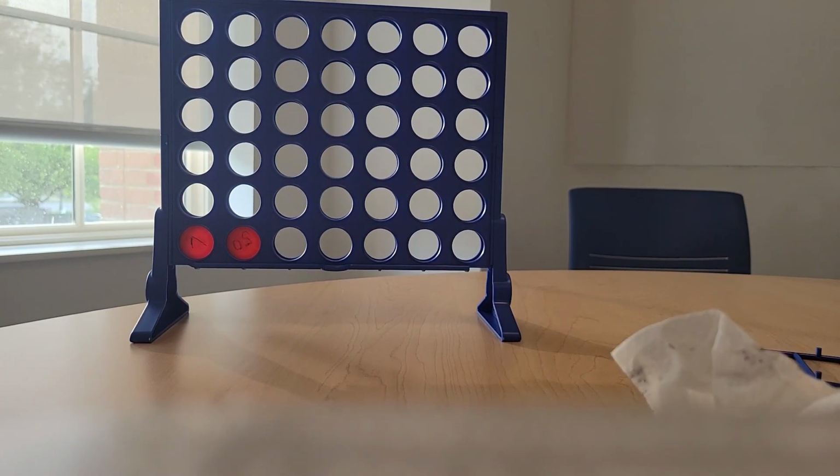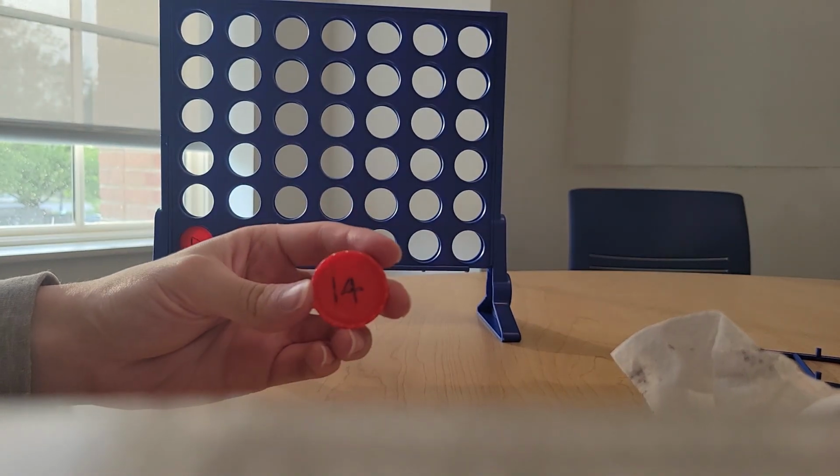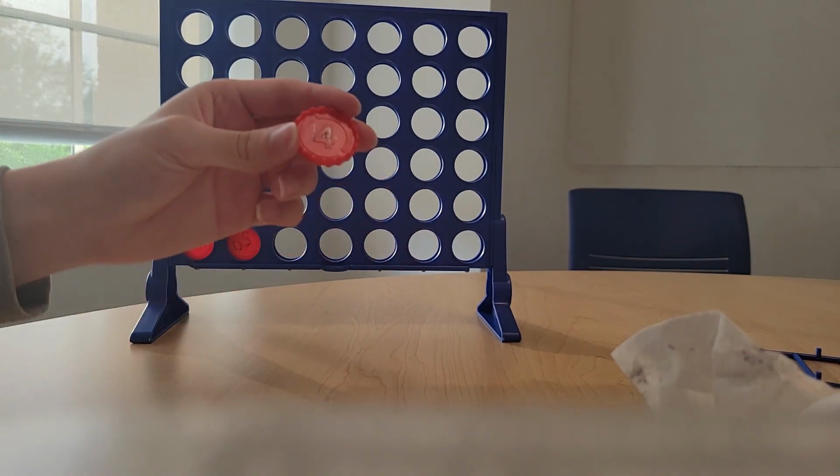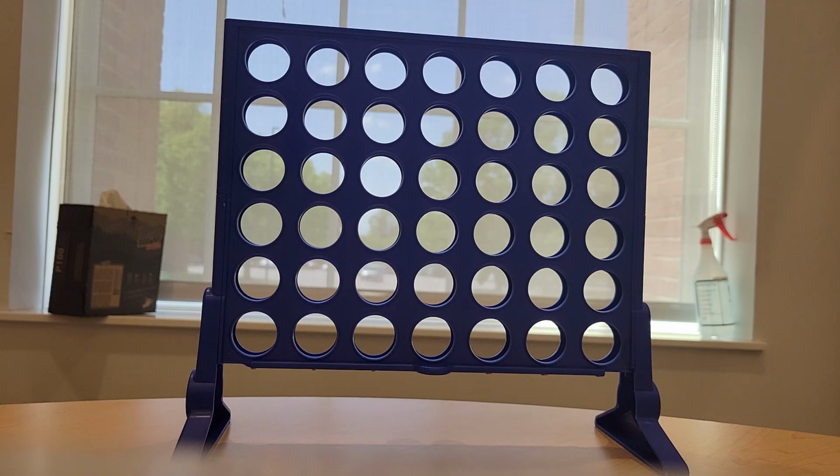The last method of collision resolution is chaining, which creates a linked list on every slot of the table, allowing multiple values to be at the same slot. But we can show chaining in a better way with a fun game of Connect 4.